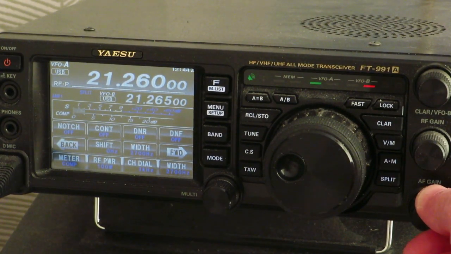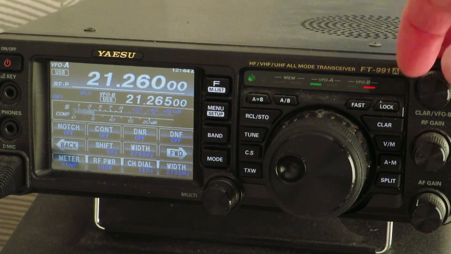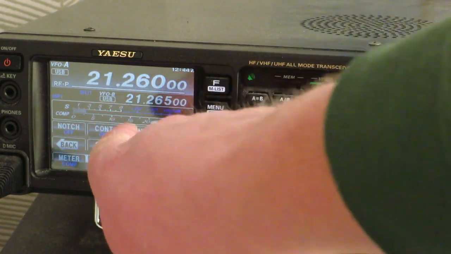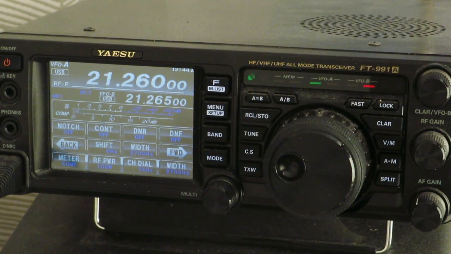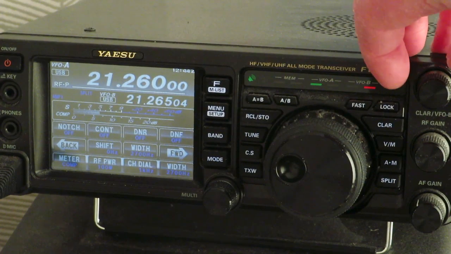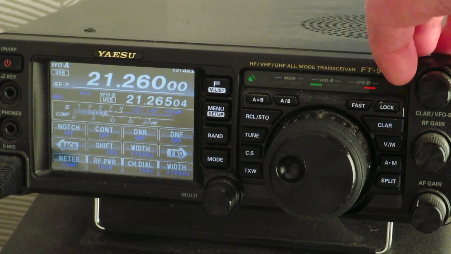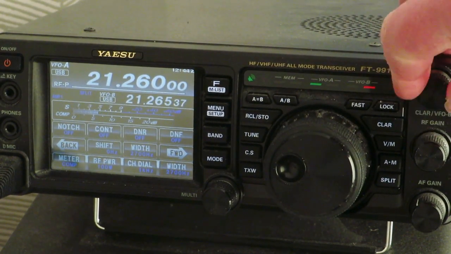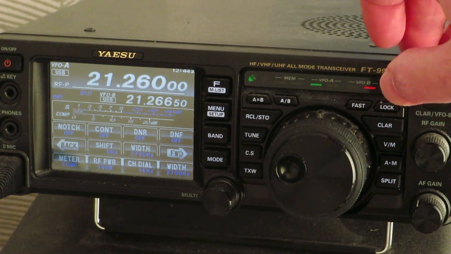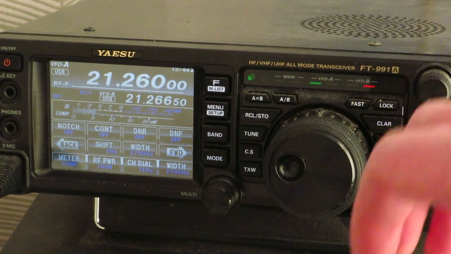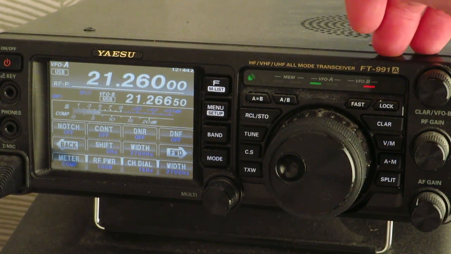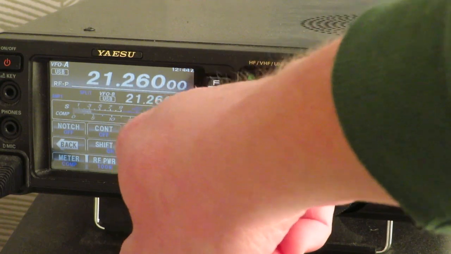So I used the quick split facility to take me to 21265 on VFO-B, which is the transmit frequency. And then I adjusted it using the CLAR VFO-B, the clarifier VFO-B knob, and I adjusted mine to 21266.5 because that was a clear frequency at the time. So if I were to press the PTT button, the radio would transmit on 21266.5.